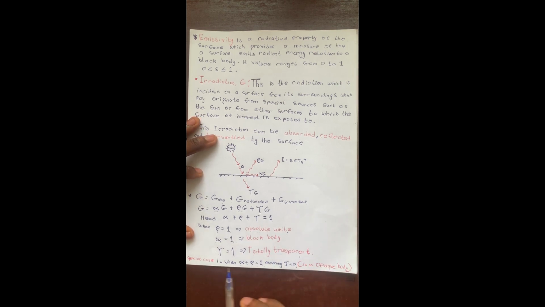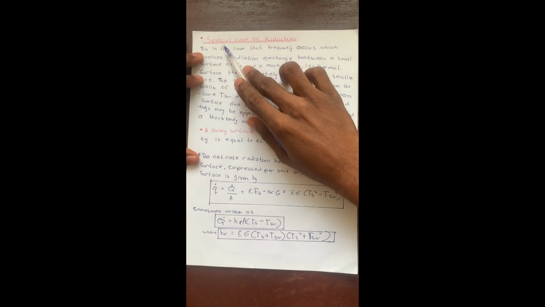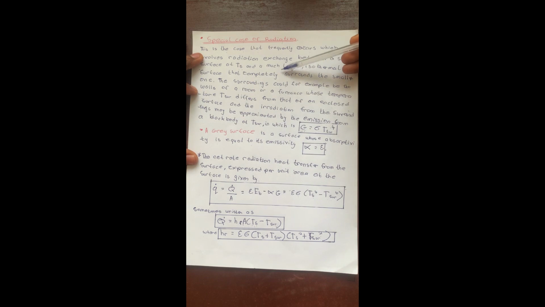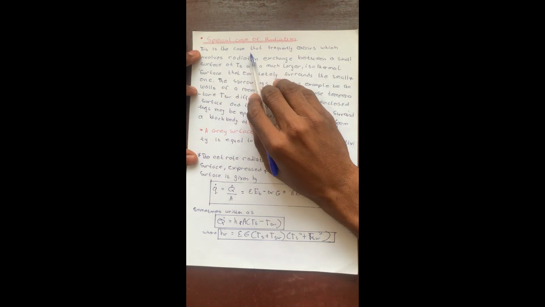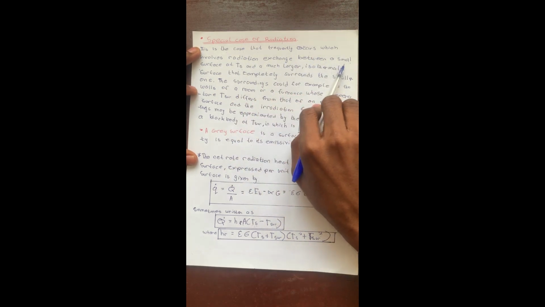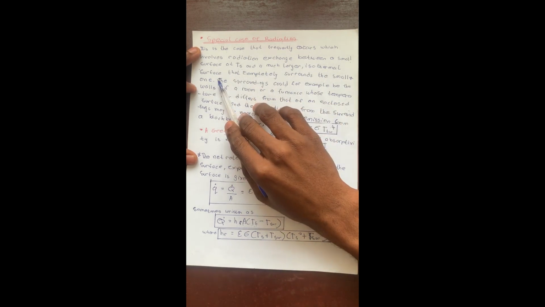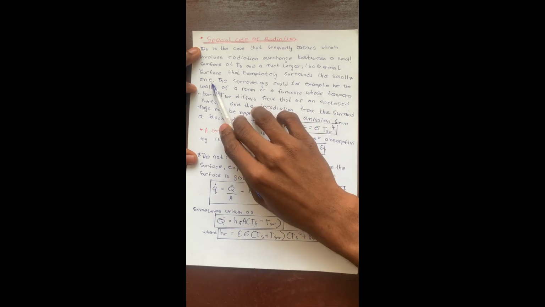So we have a special case. The special case is when alpha and rho add up to 1. This means that automatically tau is equal to 0, and this is an opaque body. So we'll come to the special case of radiation. In most questions, this is the case that we use. This is the case that frequently occurs, which involves radiation exchange between a small surface at Ts and a much larger isothermal surface that completely surrounds the smaller one.